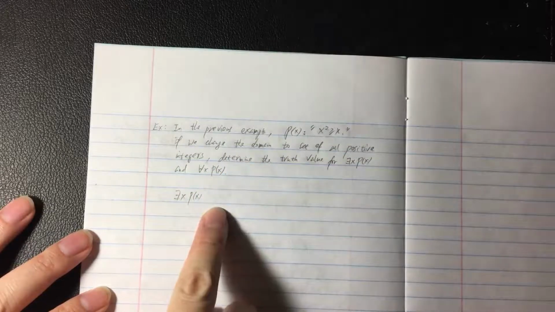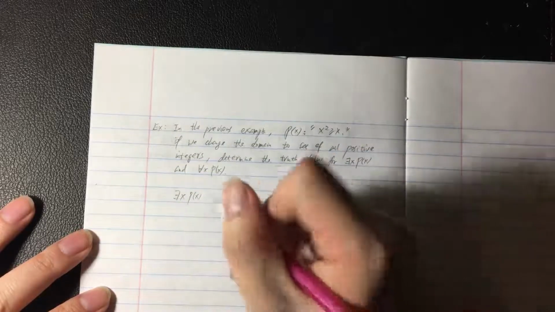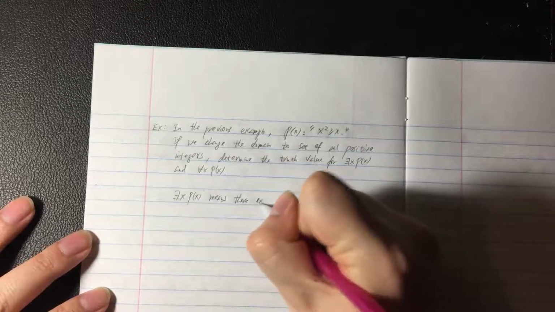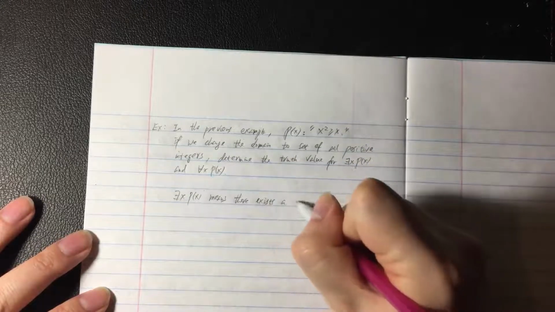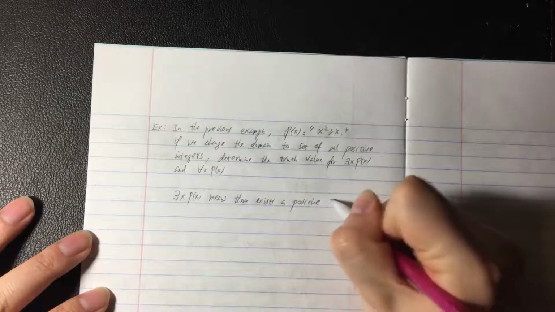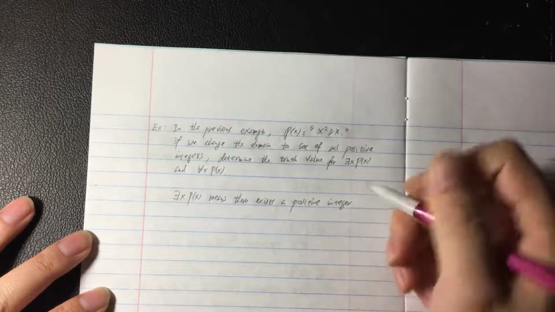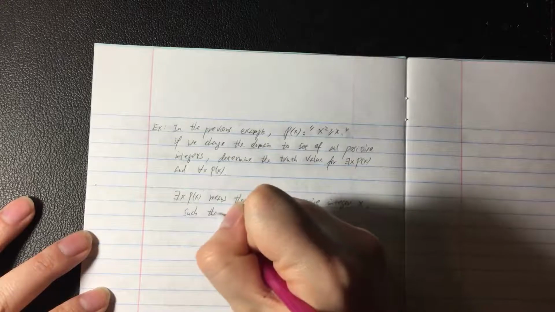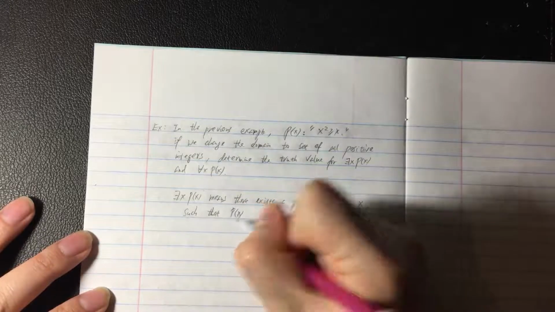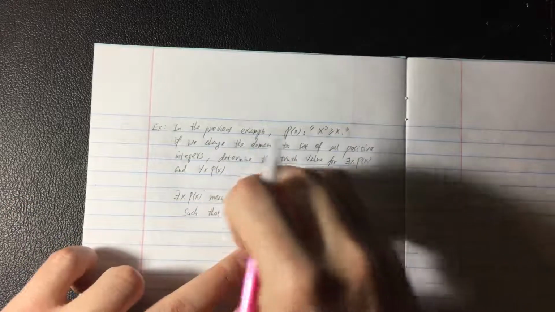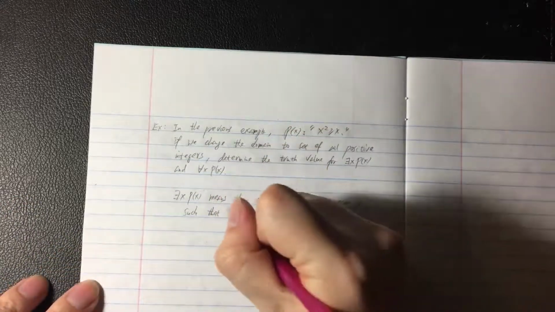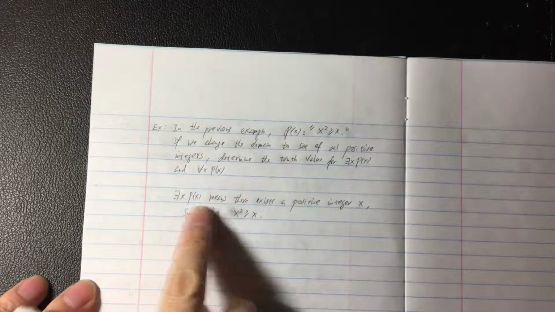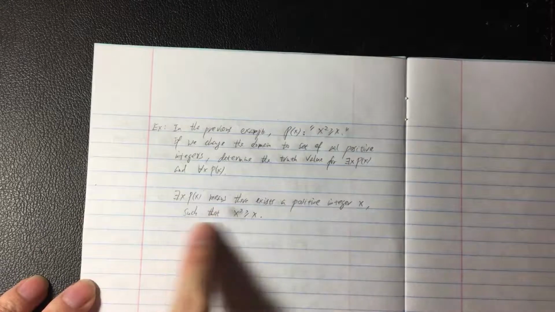There exists x, p of x. Is this true or false? This statement now means there exists a positive integer x such that x squared is greater or equal to x.